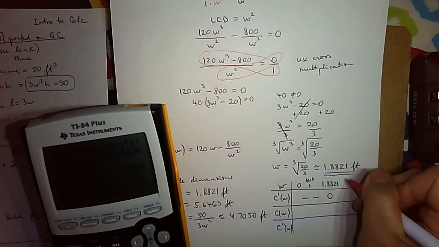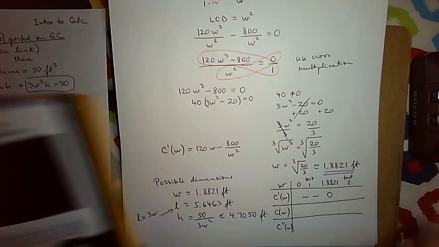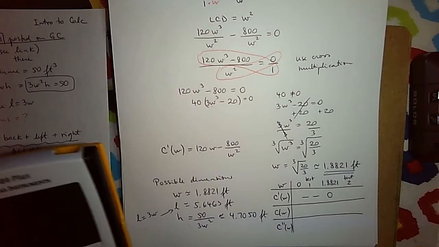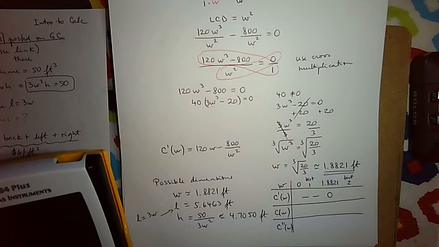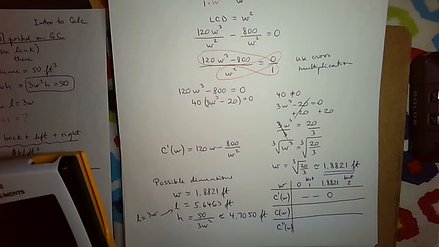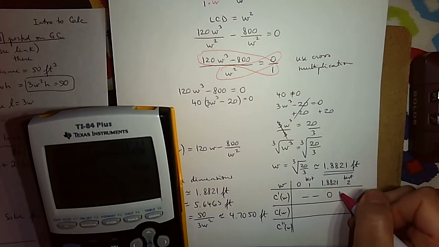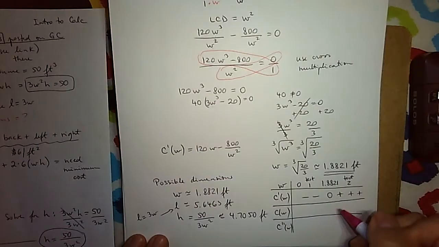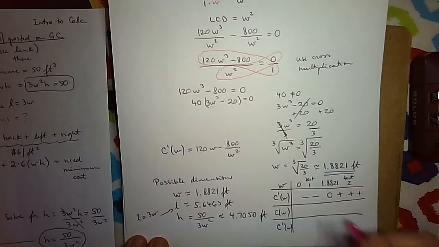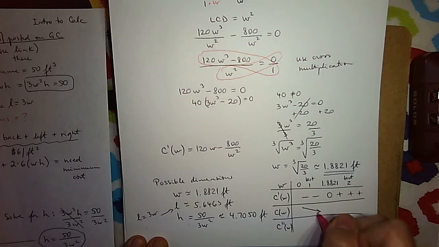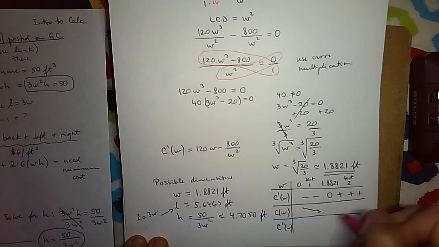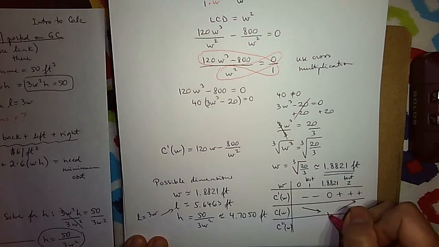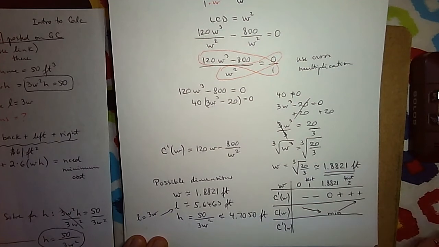And then I'm going to test something else, let's say 2. If I did 240 and then subtract 800 divided by 4, that's going to be positive, which means when we try to decide whether or not this is a minimum point, because that's what we wanted, according to the first derivative test, we have going down, going up. Definitely this is supposed to be the minimum point.